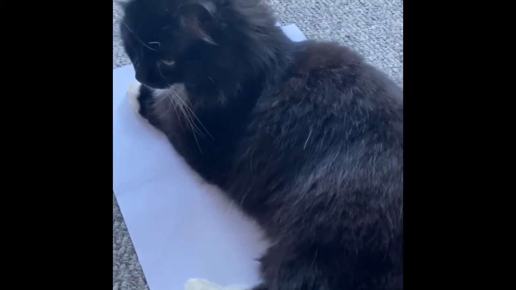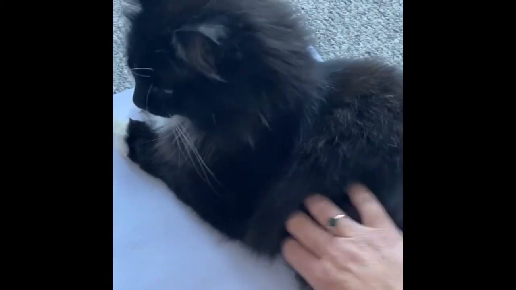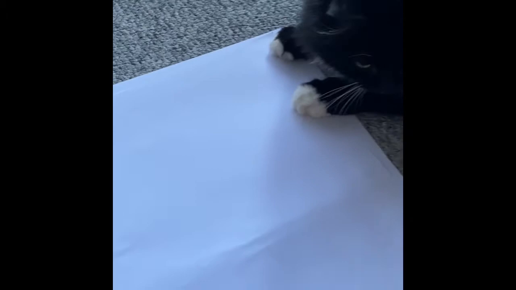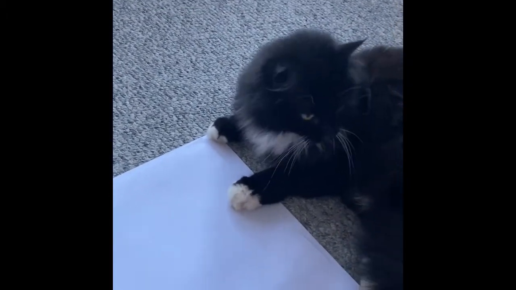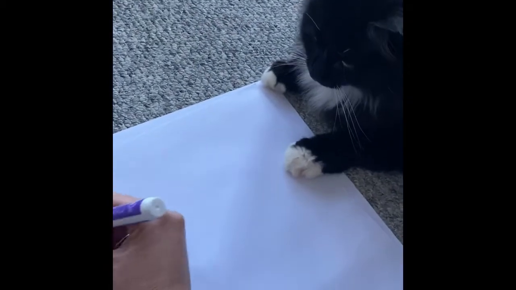Now you can see I've got a little friend here this morning. Every time I put paper down, he wants to sit on it, so he's just going to have to sit there. This is Rodney.